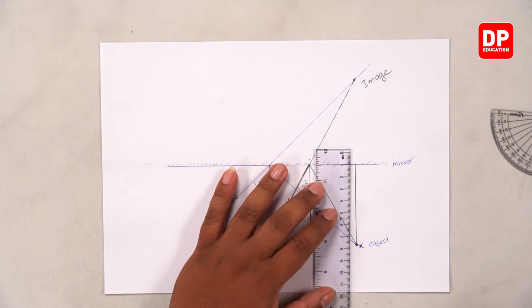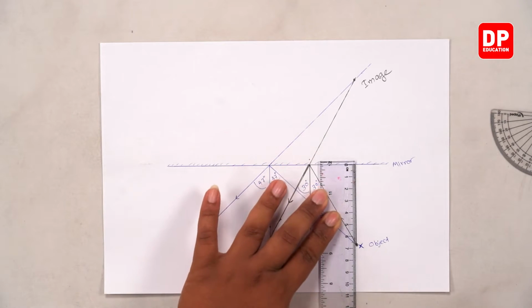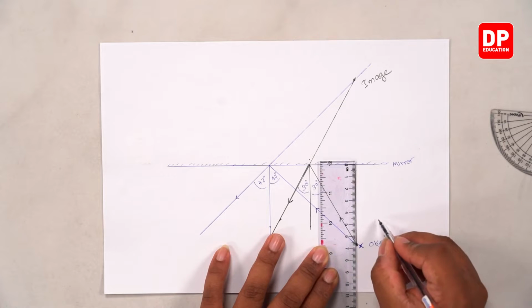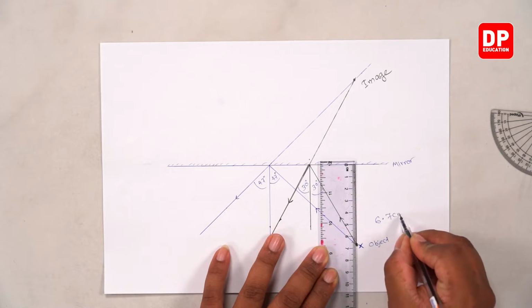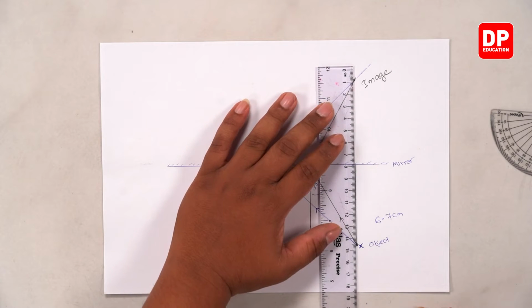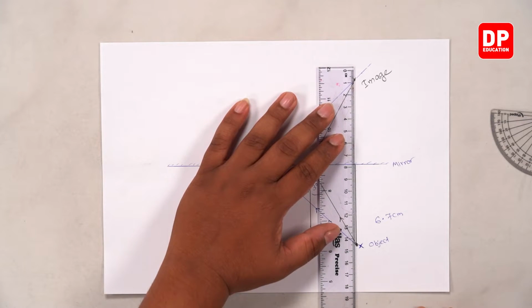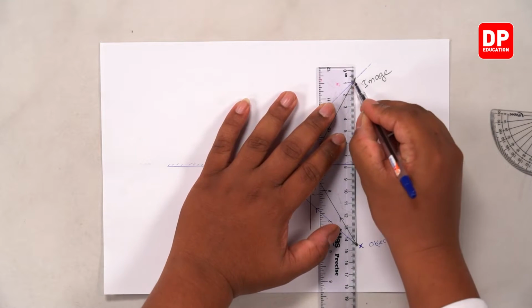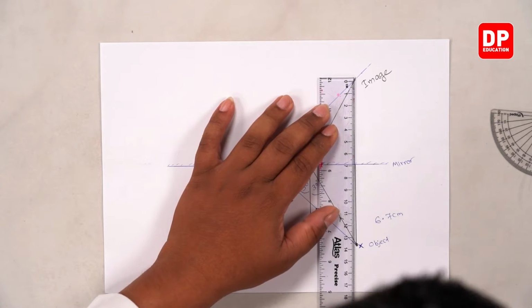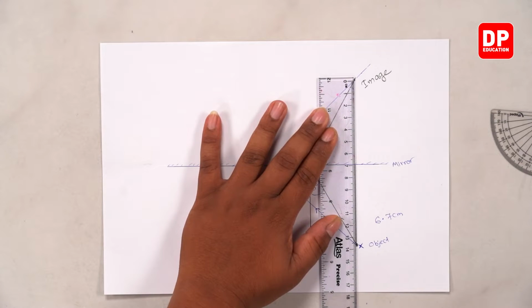So let's measure. As you can see here, it's around 6.7. Now let's take the distance between the image and the mirror. Once again, I'll use a straight line. Now let's check. When you check it, it's nearly around 6.7. Nearly around 6.7, right?